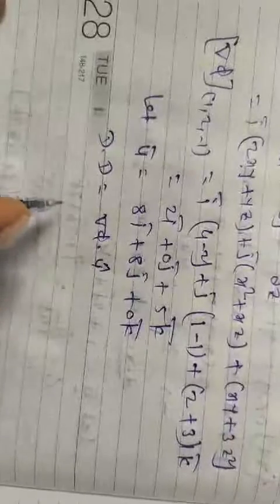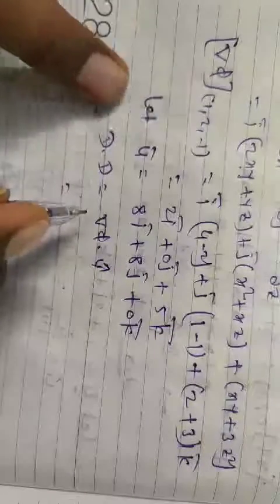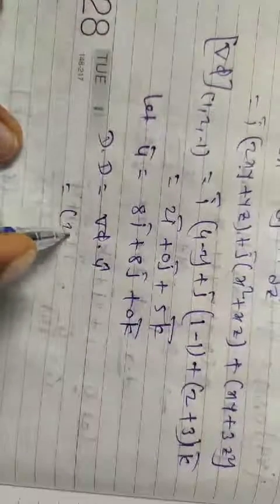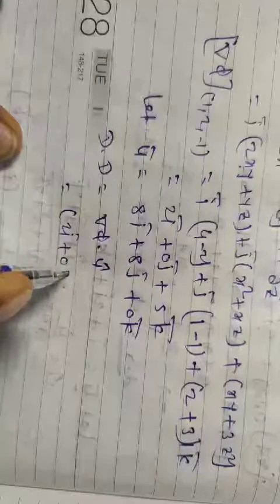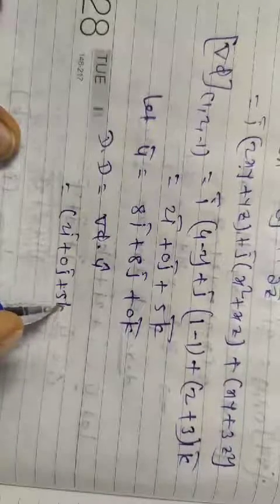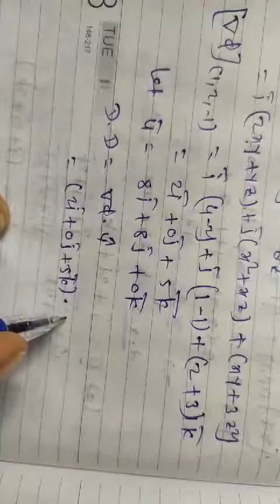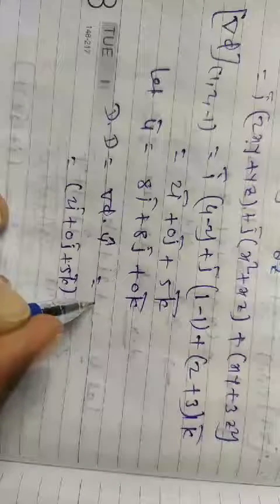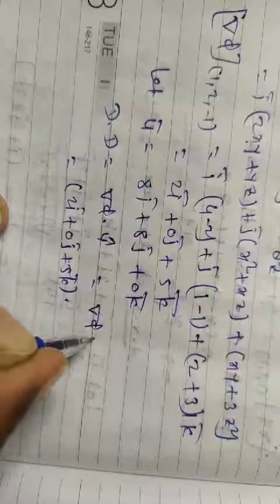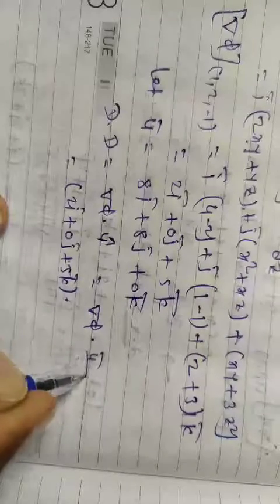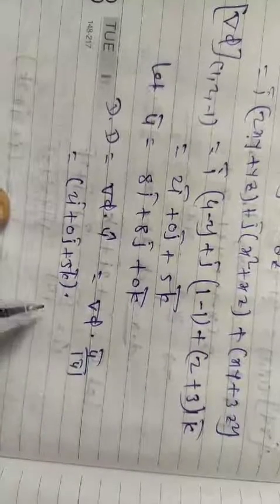This is the formula. Now del phi at point 1 2 minus 1 is put here, that is 2 I bar plus 0 j bar plus 5 k bar dot u cap, you can write here one more step, del phi dot u bar upon magnitude of u bar.